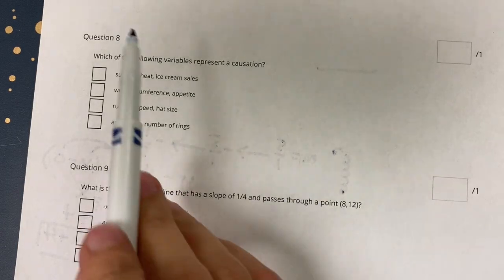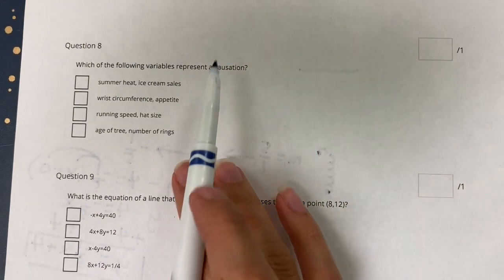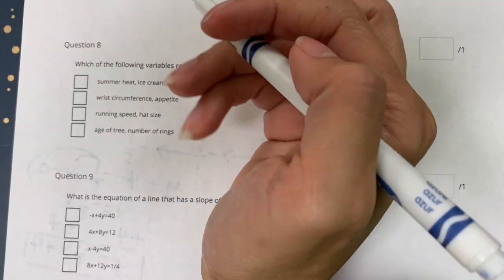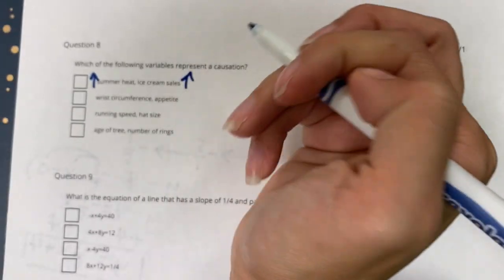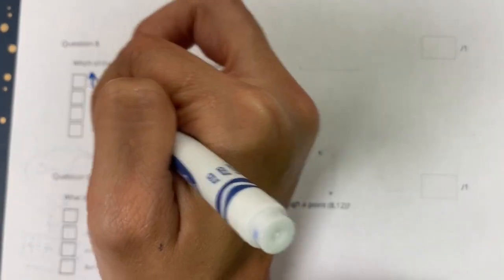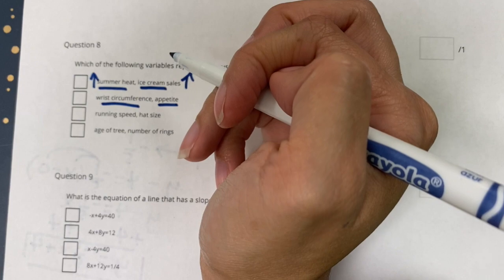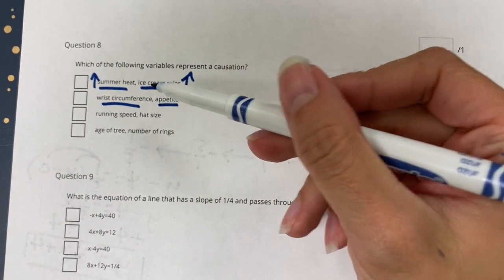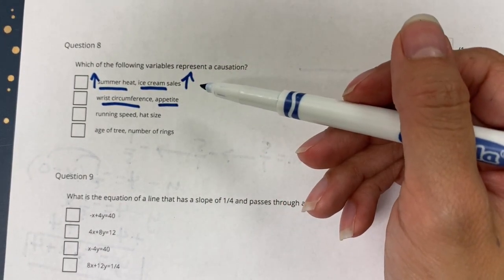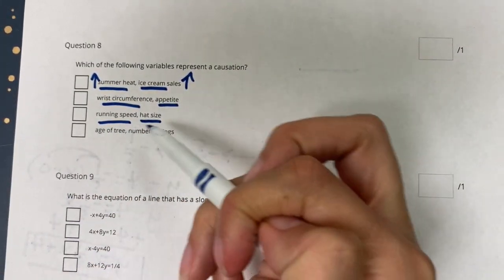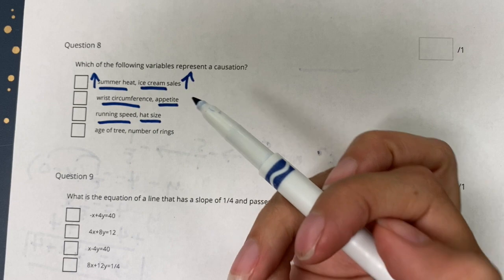8. So which of the following variables represents a causation? As the summer heat, I guess, rises, ice cream sales rise. Like, those two things are not related. Summer heat and ice cream sales are not related. Wrist circumference and appetite, those are not related either. Just because you have a large wrist does not mean you're more hungry. Running speed and hat size, those also have nothing to do with each other.